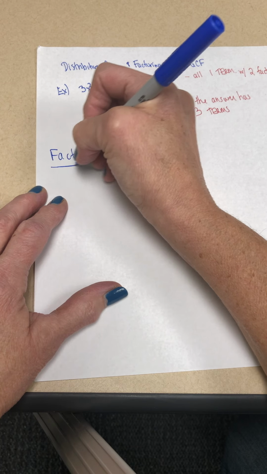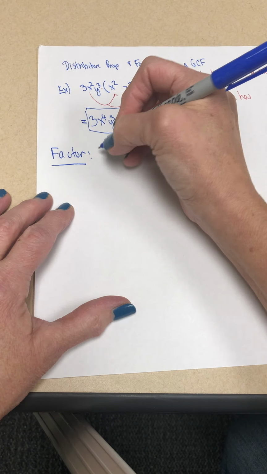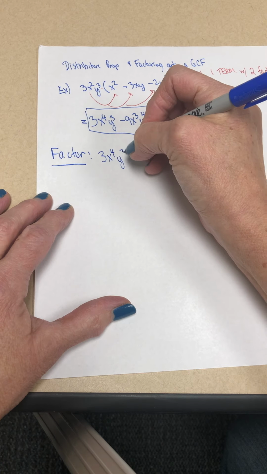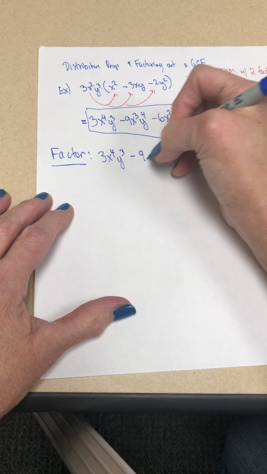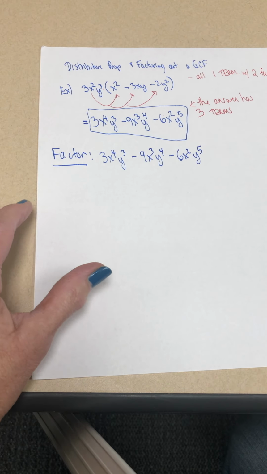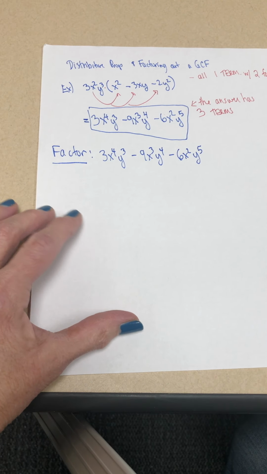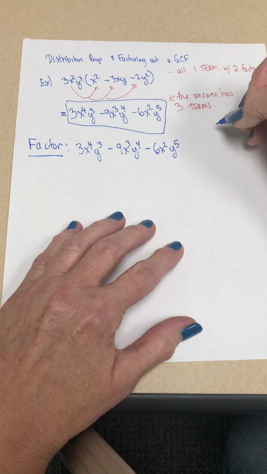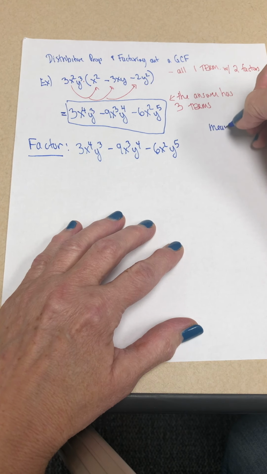Okay, so now we're going to quickly reverse this process. Suppose you're asked to factor 3x to the fourth y cubed minus 9x cubed y to the fourth minus 6x squared y to the fifth. Okay, first of all, it's really important. What does it mean to factor?